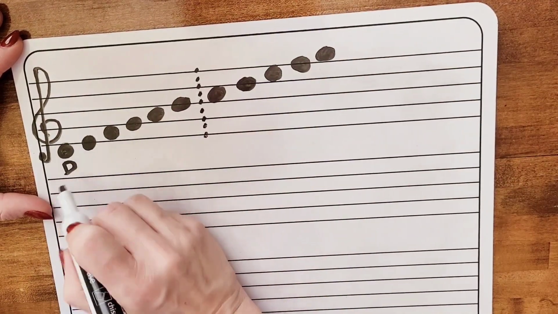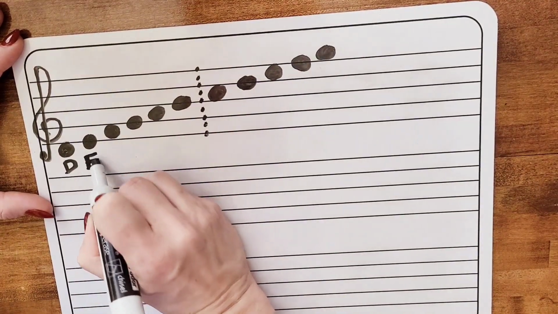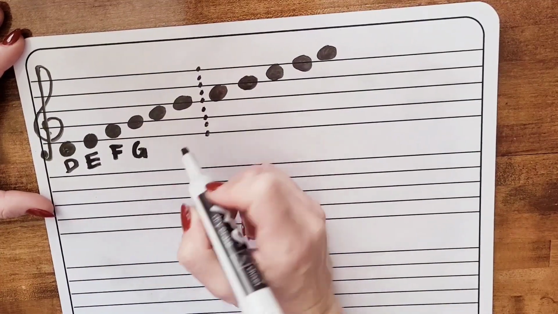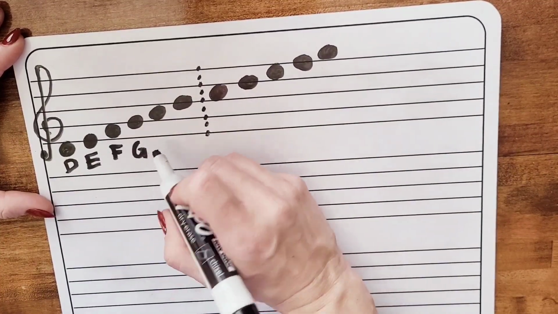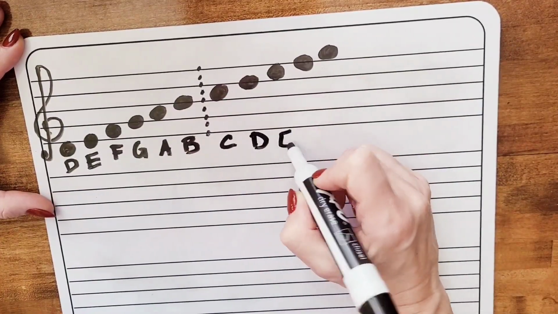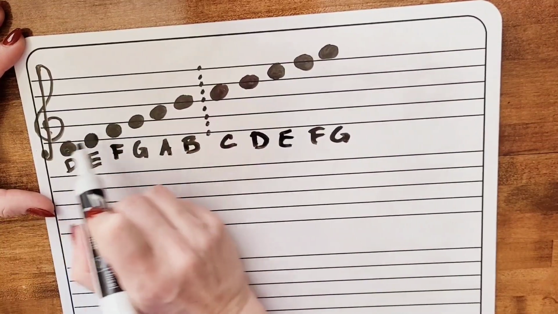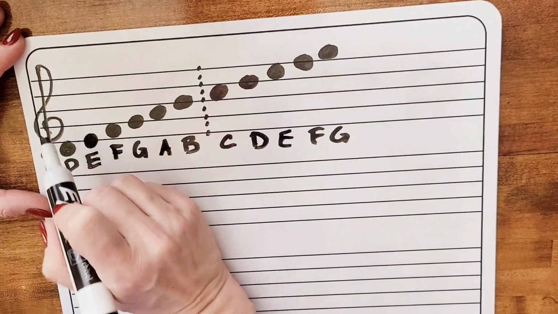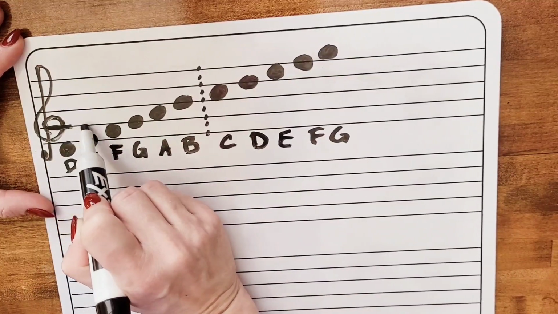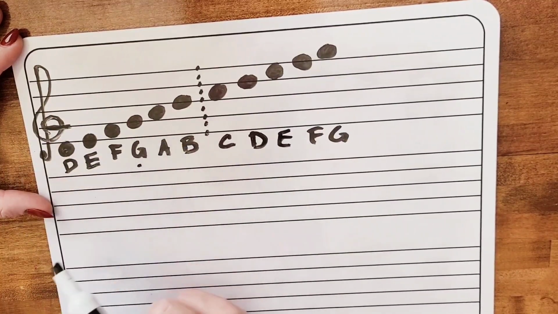So you have to ask yourself, what comes after D in the alphabet? E. Then F. This one would be G. And here we are at G, which means we start over. A, B, C, D, E, F, G. You'll notice, didn't we talk about the treble clef or the G clef and how it circles around this second line here? Well, if you look over, it is a G. So that is consistent.